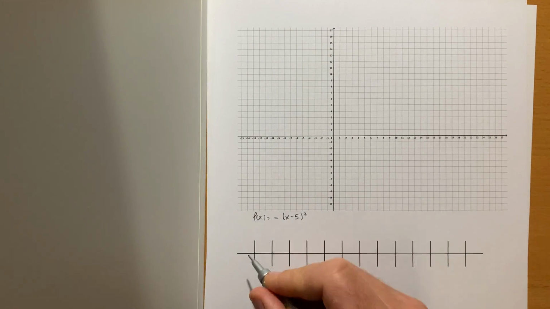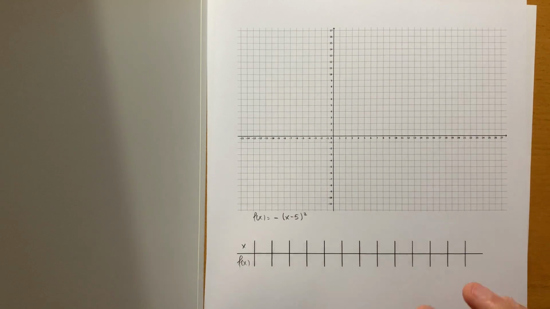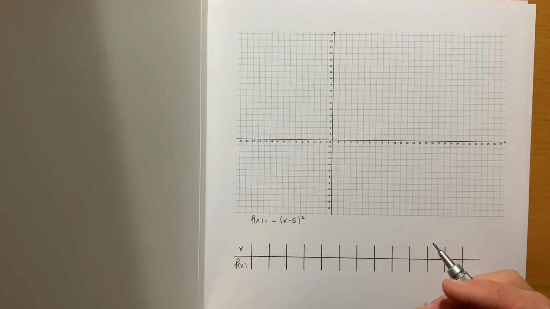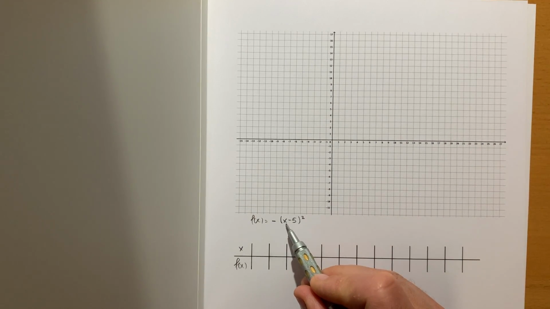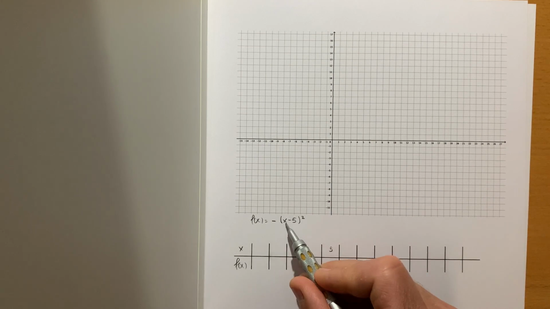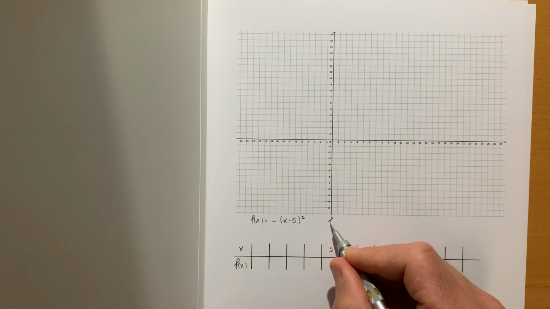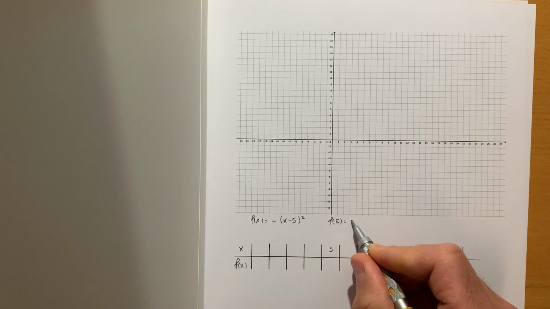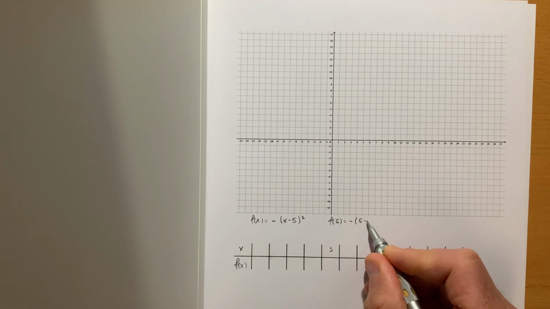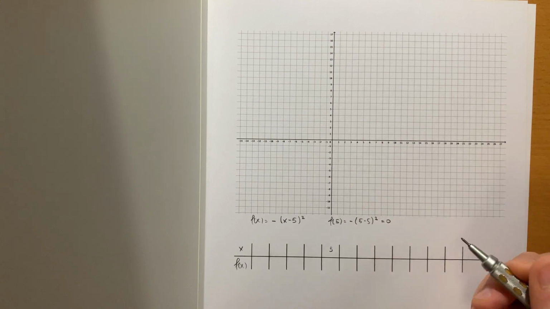Okay, so let's plug in some numbers, x and f of x, and apply some of the things we learned in exercise 5a and b. Look, let's start at 5. When you plug in 5, this will be 0, and 0 squared will be 0. So f of 5 is minus (5 minus 5) squared. So it will be 0. And a minus in front of it doesn't change anything, so it will be 0.